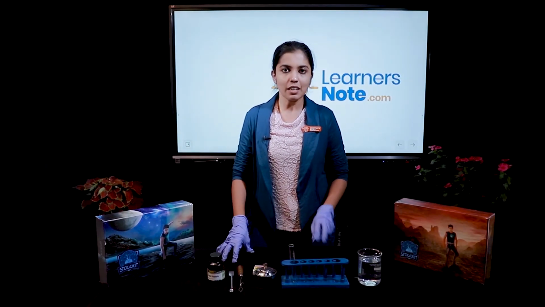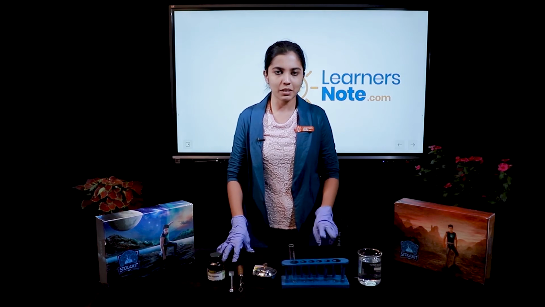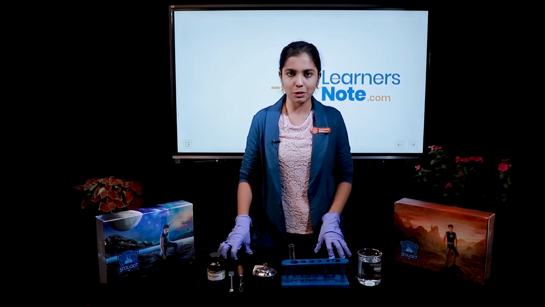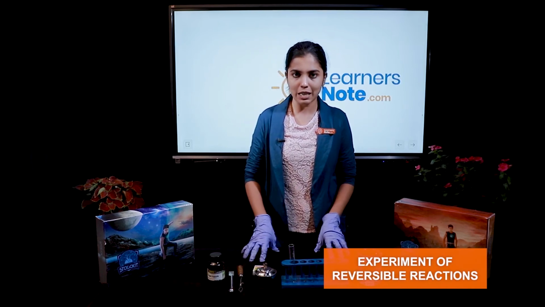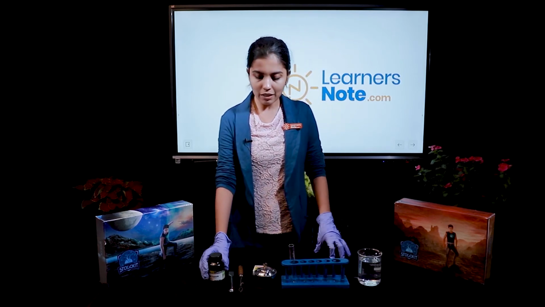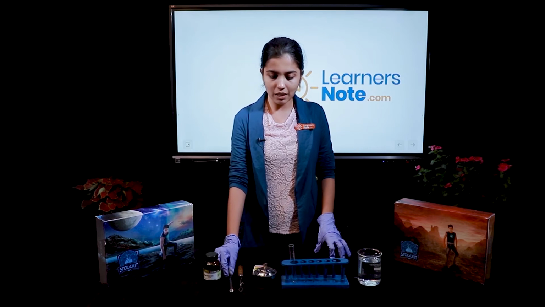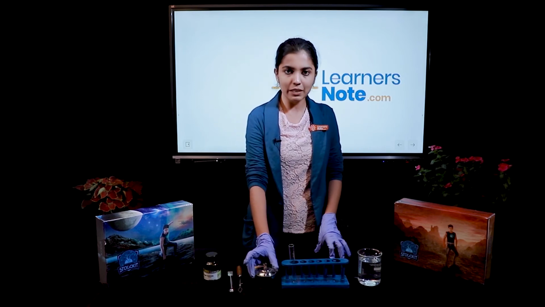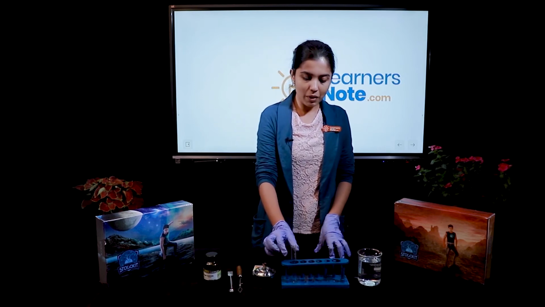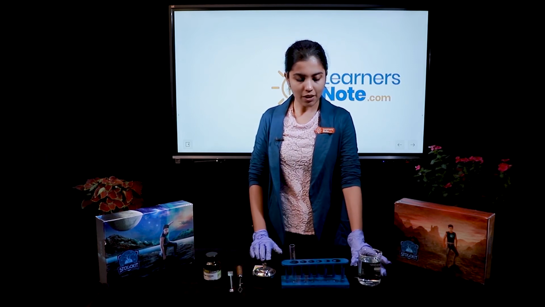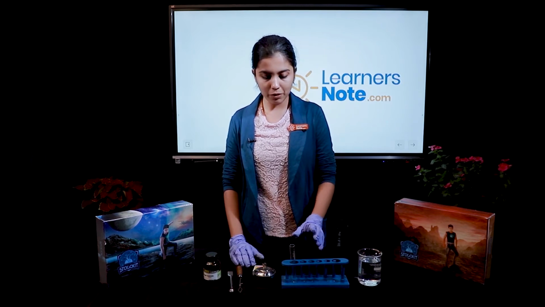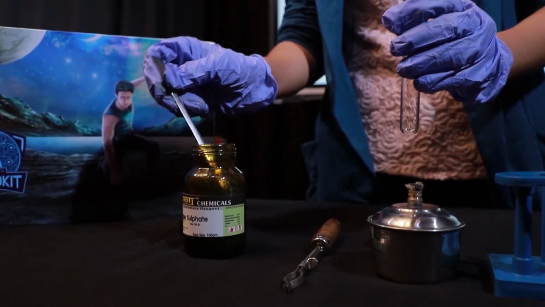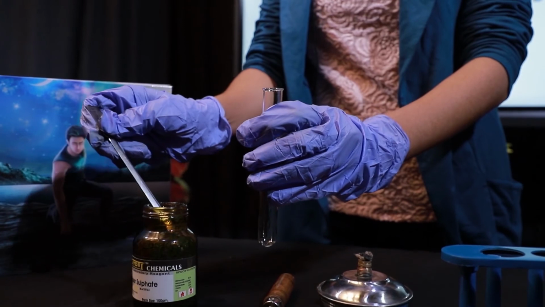Now we are going to demonstrate the different types of chemical reactions. There are 2 types of chemical reactions that we discussed, reversible and irreversible. So first we will see how a reversible reaction is taking place. For that, you need copper sulfate, spatula, test tube holder, spirit lamp, a test tube and a test tube stand, and also a beaker containing water. Now first we have to take the test tube and put some copper sulfate powder into it.